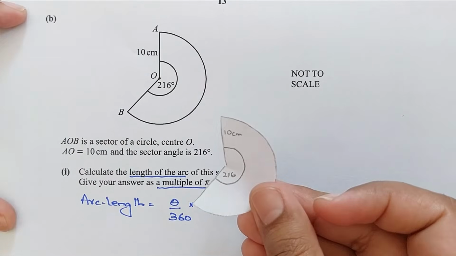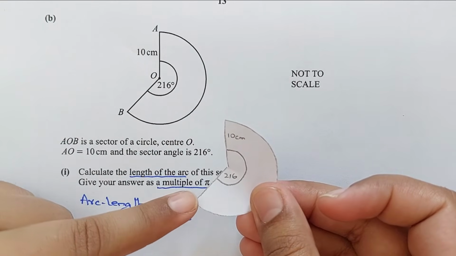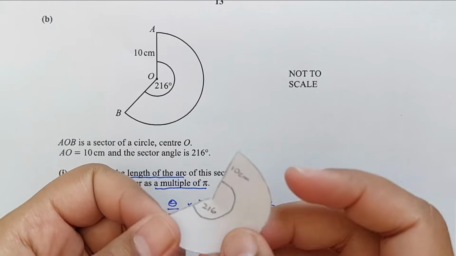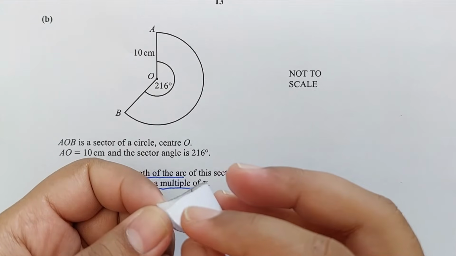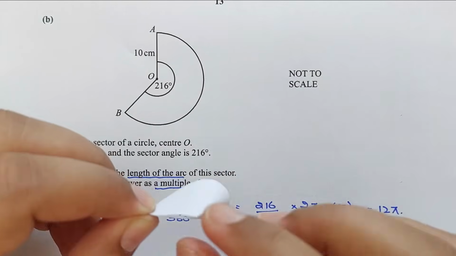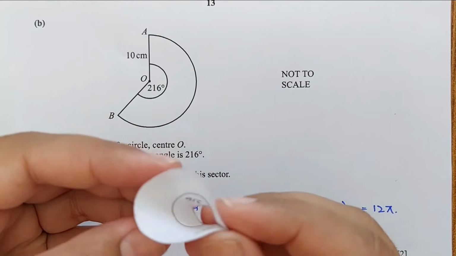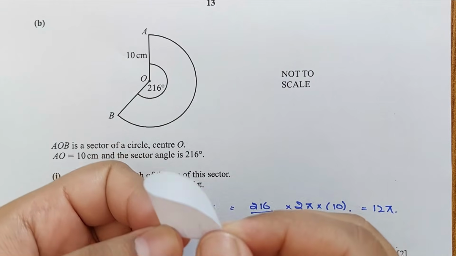So as you can see, I cut this portion. This would be O, this is A, and this is B. So let me draw the cone by joining OA with OB. So here I joined OA with OB, and this is the shape of a cone.